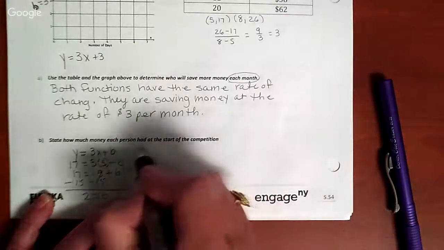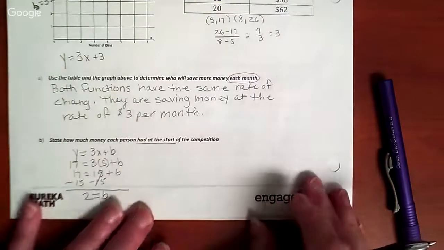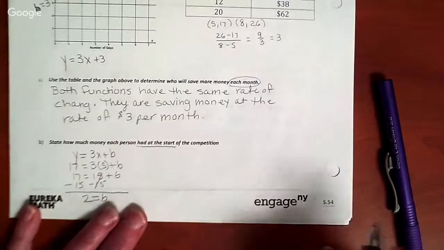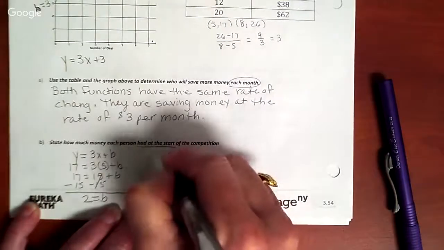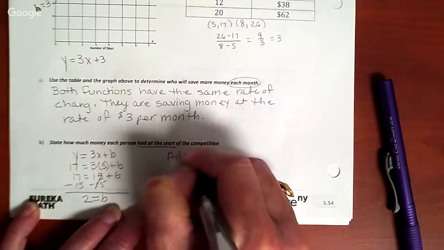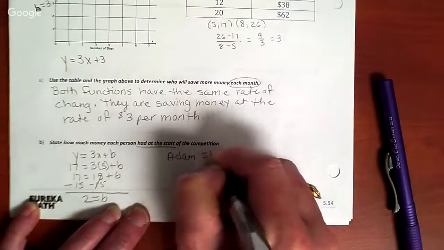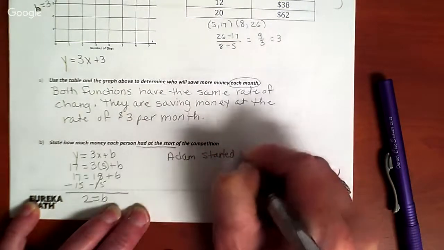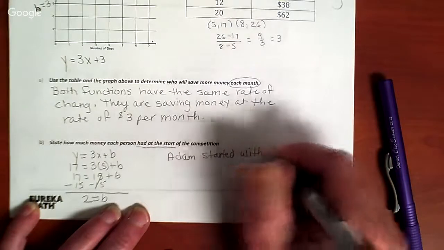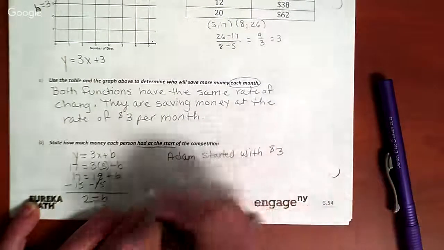So here it says, state how much money each person had at the start of the competition. Well, Adam started with $3.